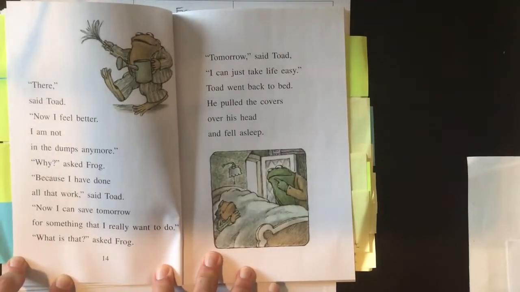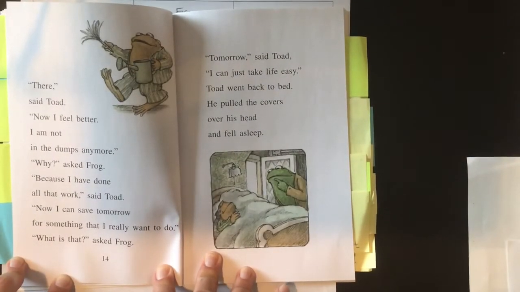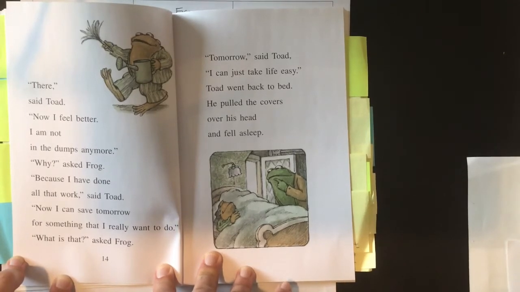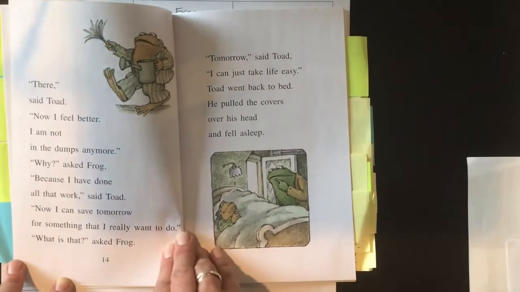Have you ever had days like that where you are dreading that thing that you have to get done and it's ruining your day because you keep thinking about, oh no, I have to go and do that? I've had those kind of days, and I really like how Toad changed his attitude by going ahead and taking care of that job right away.